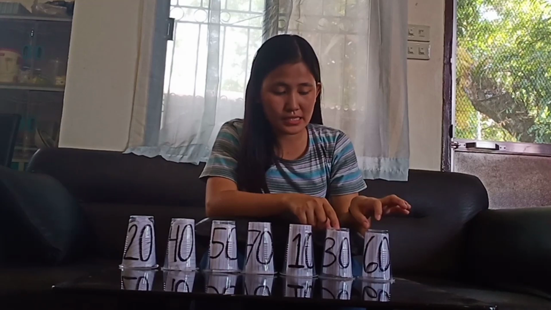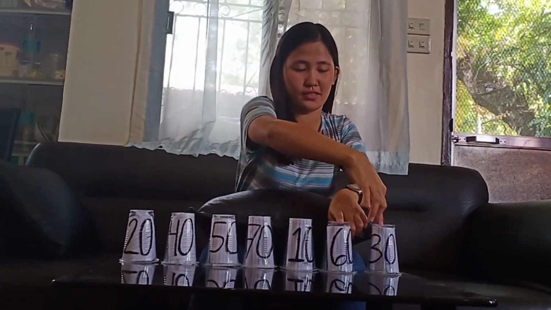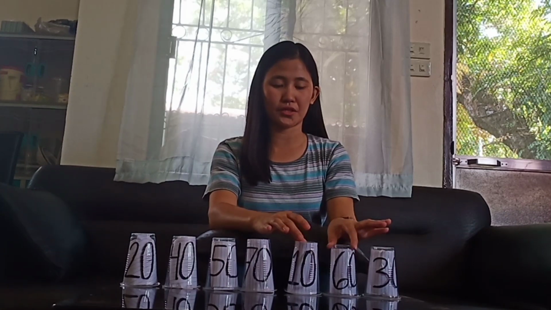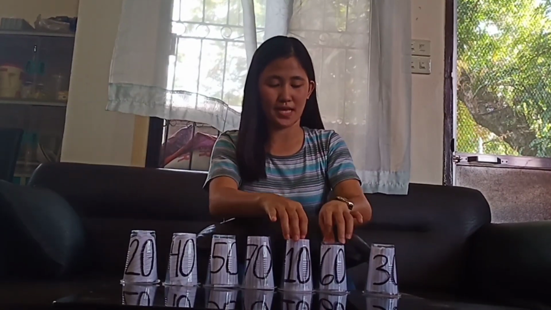We see that 60 is bigger than 30. That means they are in the wrong order, so as the algorithm says, we swap them. And now we compare the second and third number. We see that 60 is bigger than 10, so we swap them again.